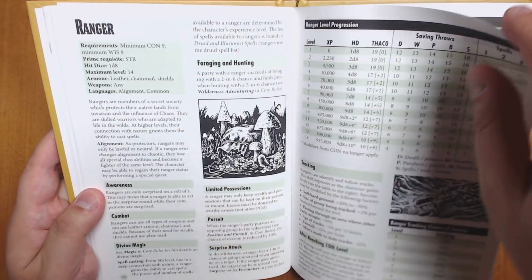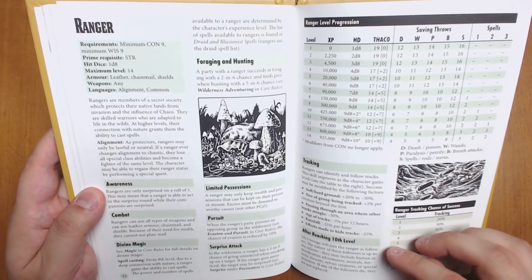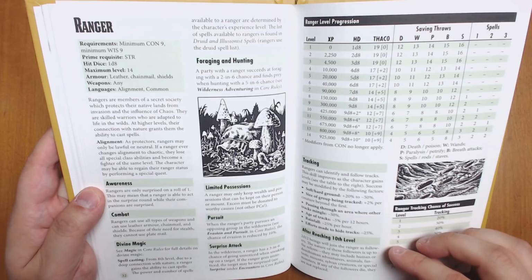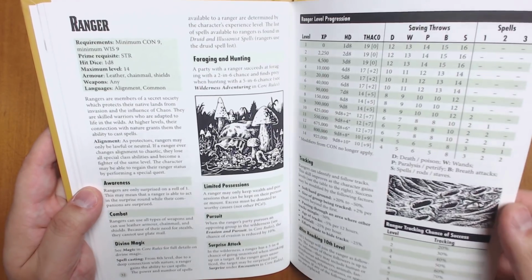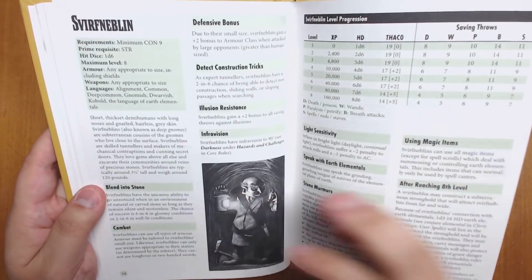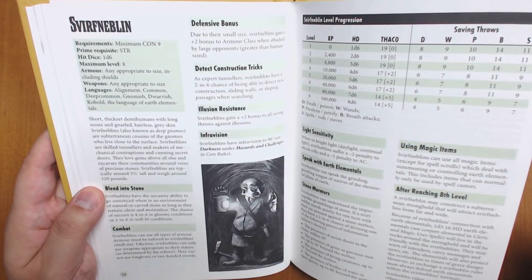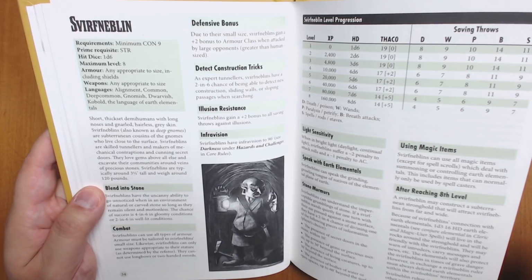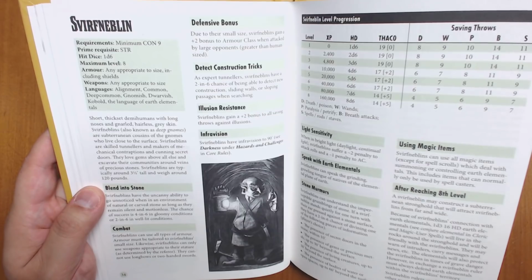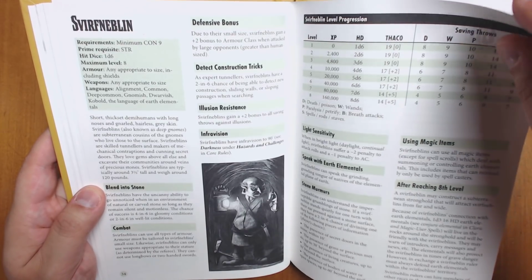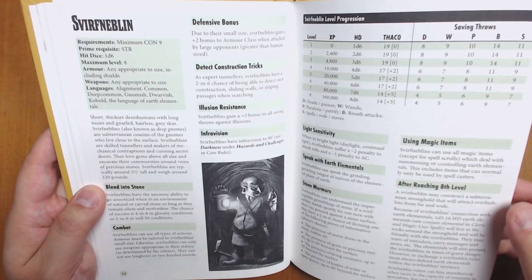We have rangers, who at 10th level get 2d12 beings joining them as followers. Neat. So you can get all sorts of animal companions. More than one, right? You can get a whole horde of animals following you around. Zverfneblin? I've never been good at pronouncing that. Another type of gnome creature living underground. At 8th level, they can construct a subterranean stronghold that will attract Zverfneblin from far and wide.